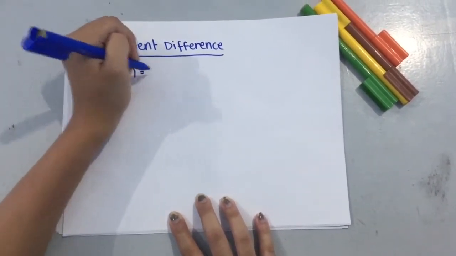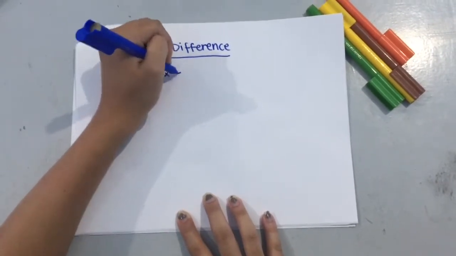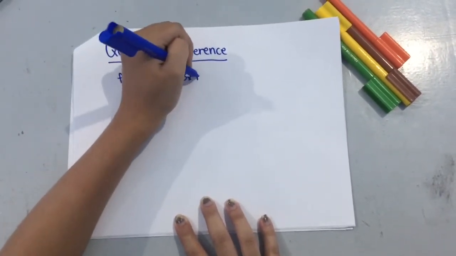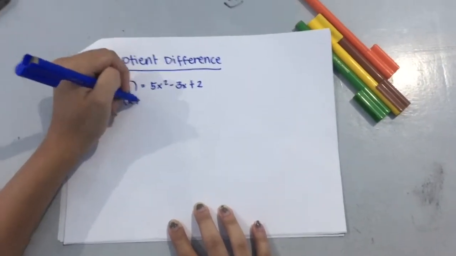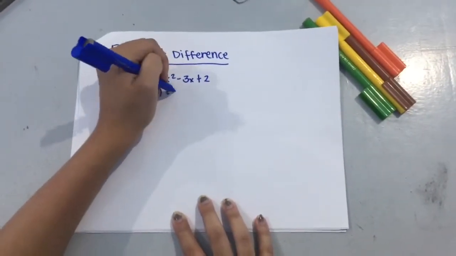Here's an example. F of x is equal to 5x squared minus 3x plus 2. Try to substitute all the x with x plus h.